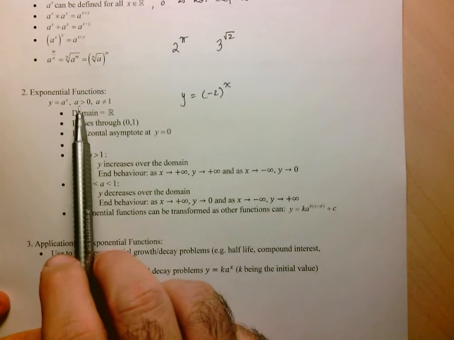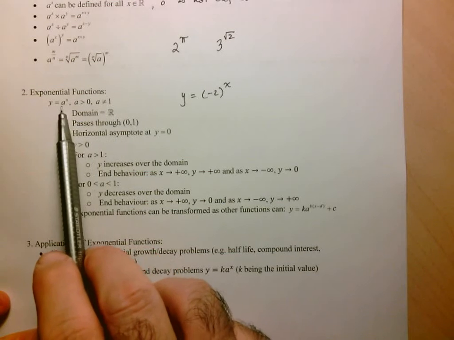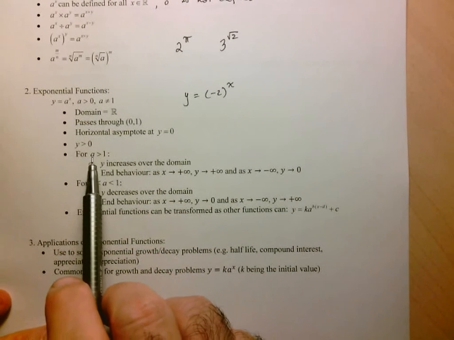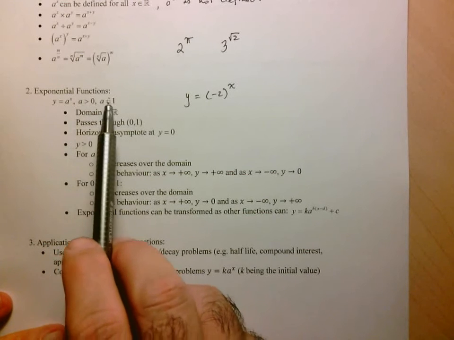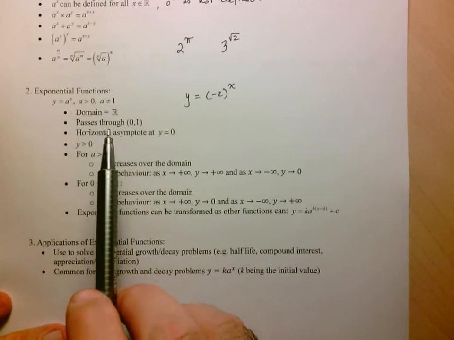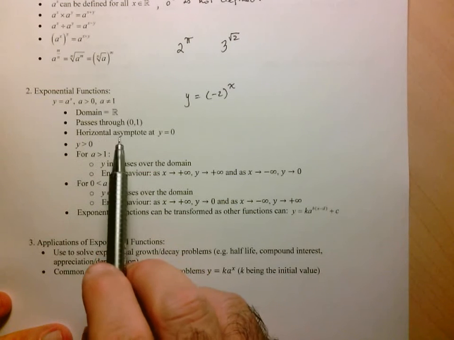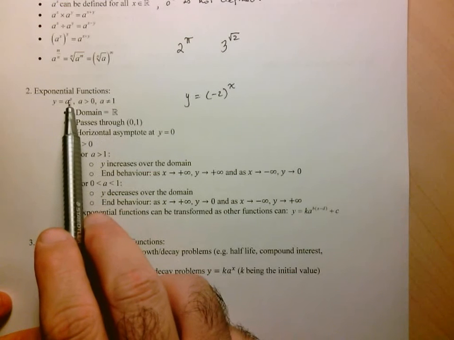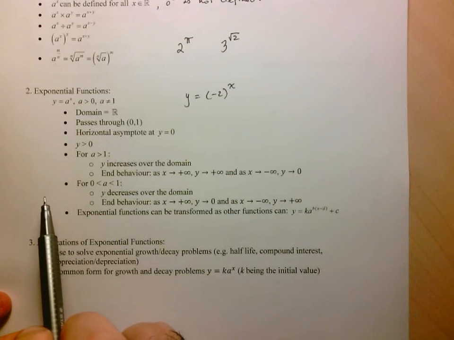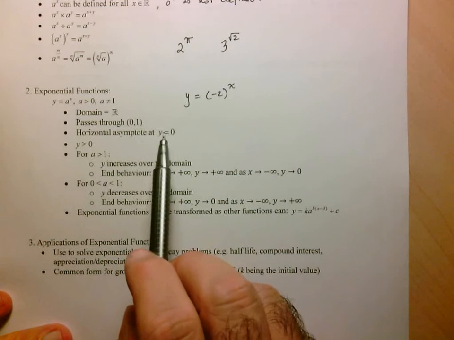Okay, so we limit ourselves to positive bases, and we also don't bother with a base of 1, because 1 to the x, well, that's always going to be equal to 1, not a particularly interesting function. So when we limit ourselves to these bases, we realize that these functions have a few things in common. They all have a domain in R. They all pass through the point (0, 1), because regardless of what the a is, when I take it to the exponent 0, I know I'm going to get 1. Okay, they all have horizontal asymptotes of y equals 0.